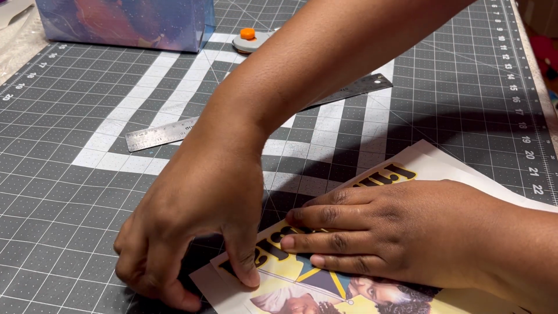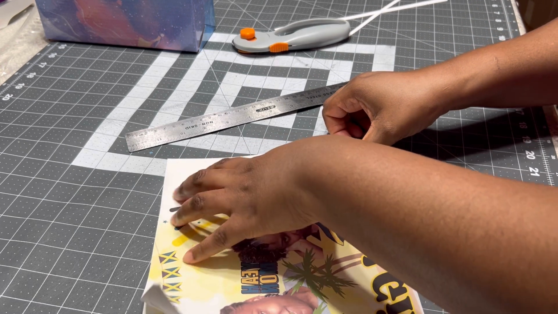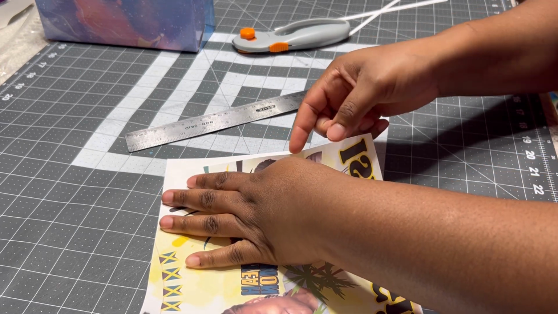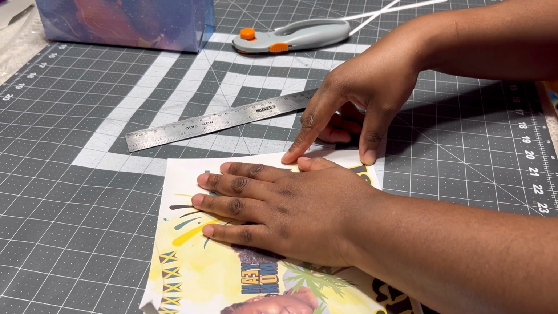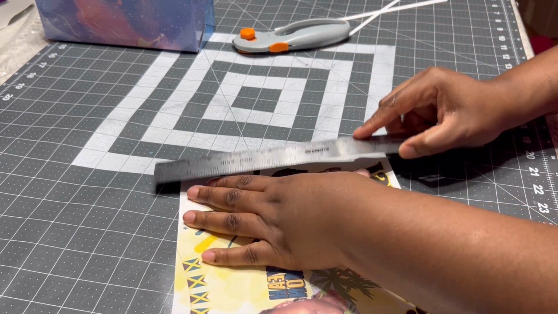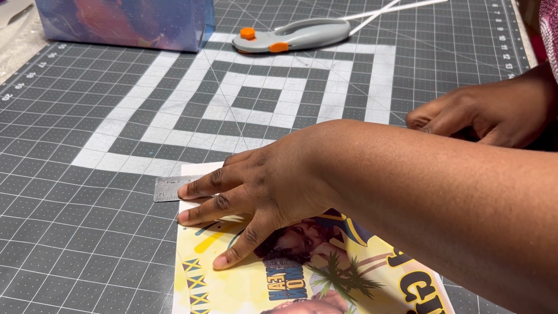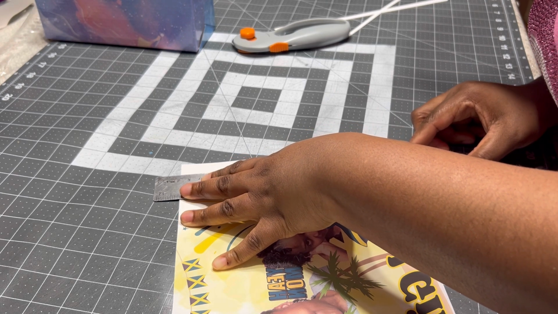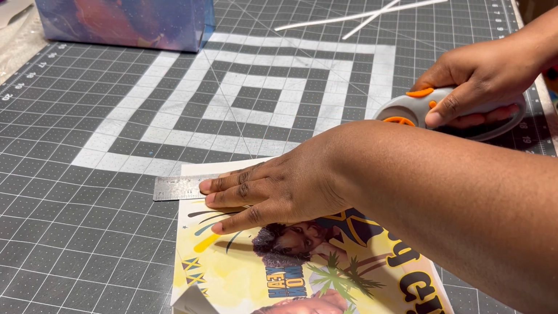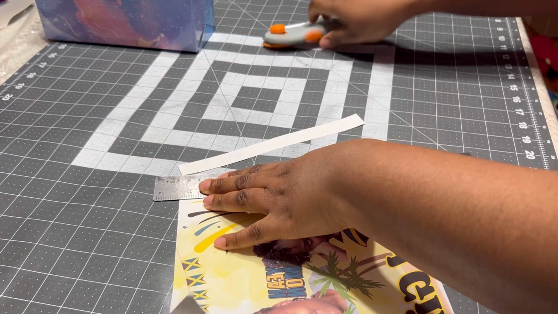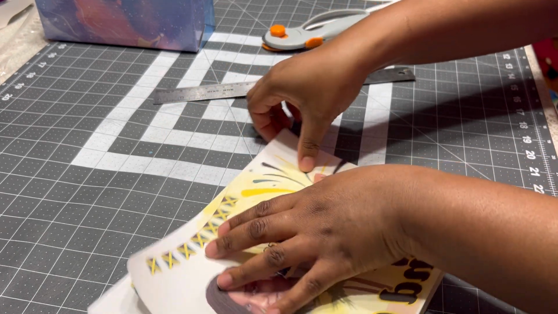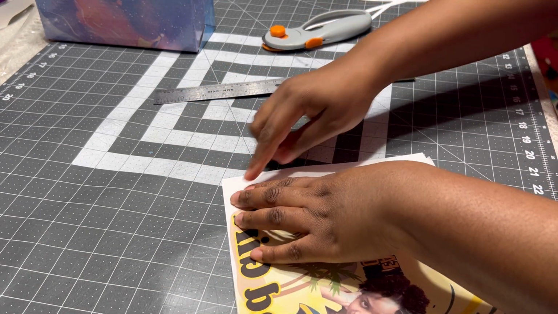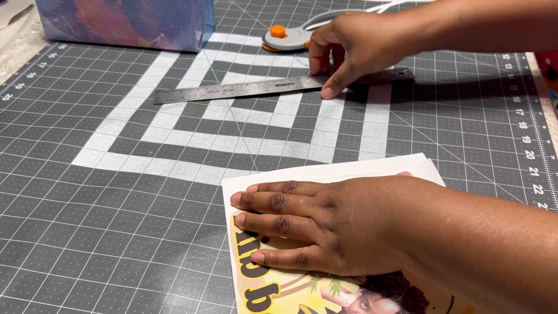Okay, so on this side I'm going to ensure that my design is not cut off, and I'm going to cut that off completely. And on this side I'm going to leave a little overlap, so I'm going to go out a little bit more from this.